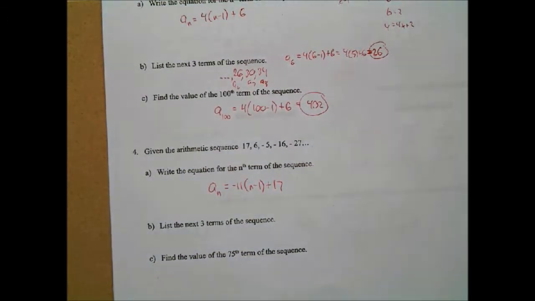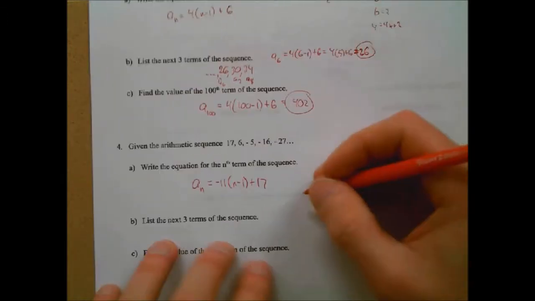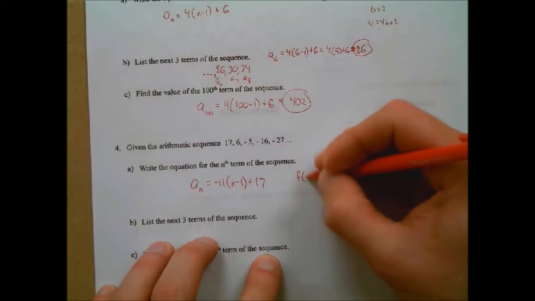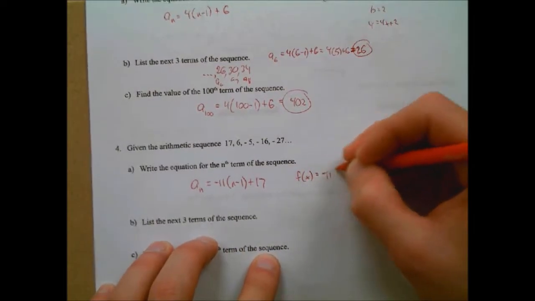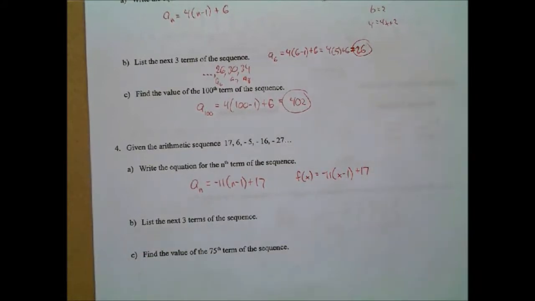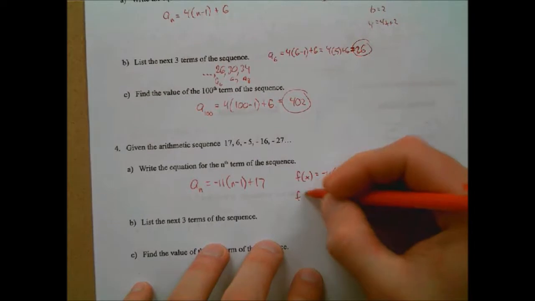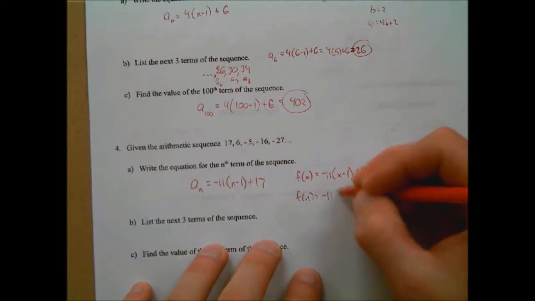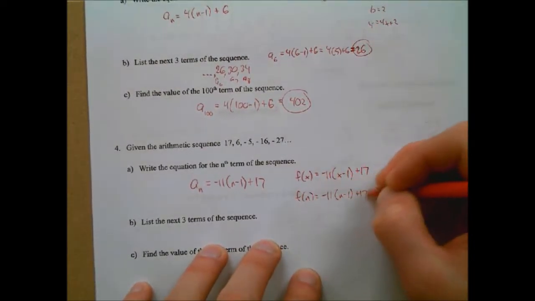If you want to use function notation, you could easily just say f of x equals negative 11 times x minus 1 plus 17. If you don't like the whole n thing, you can just use x's instead. Or you can use n's. We could say f of n equals negative 11 times n minus 1 plus 17. These all three things are saying the same thing.